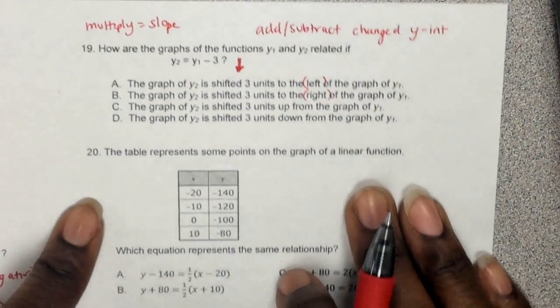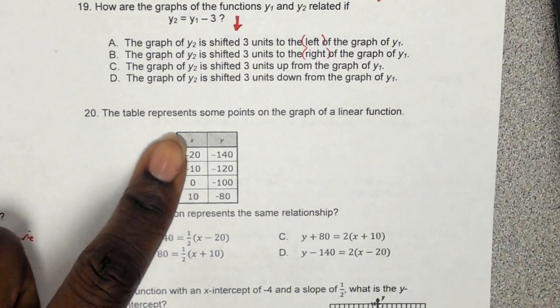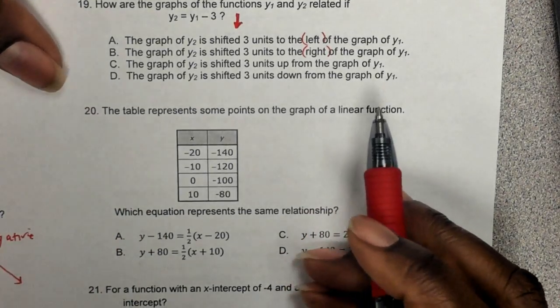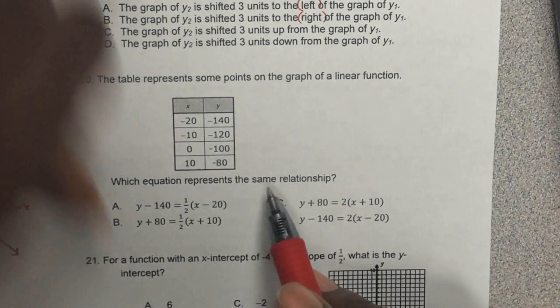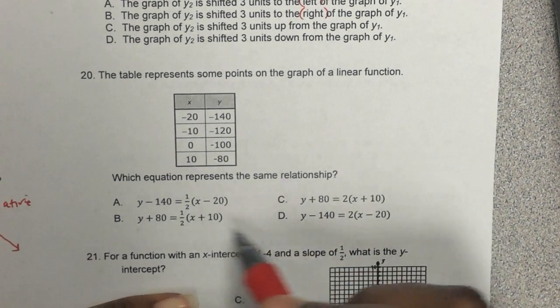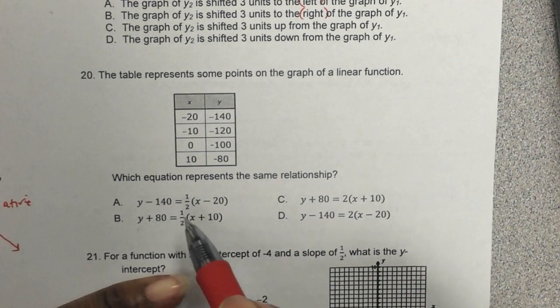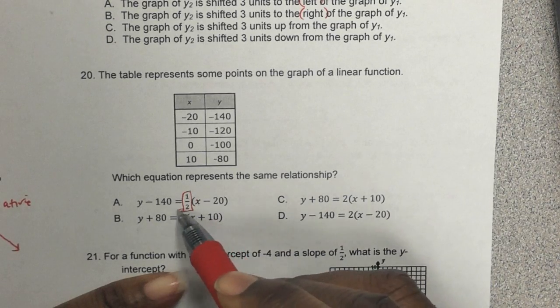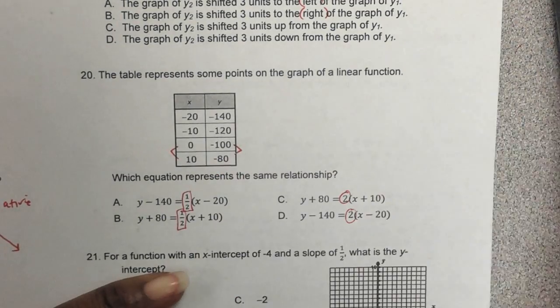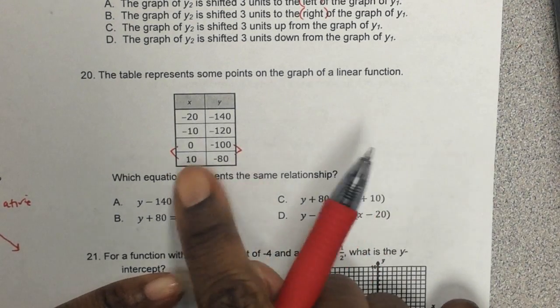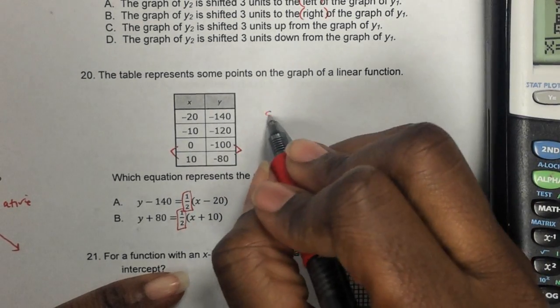Number 20, the table represents some points on the graph of a linear function. Which equation represents the same relationship? We did one like this yesterday in class. So the first, look at the slopes. These two are the same and these two are the same. I would maybe first go through and find the slope. Maybe. If you're not good with finding the slope this way, I would just use stat edit. Maybe stat edit.